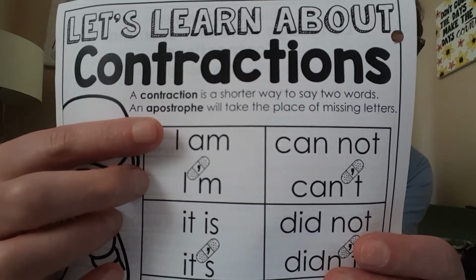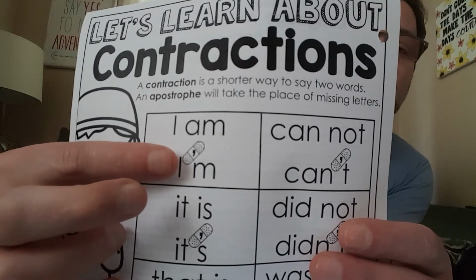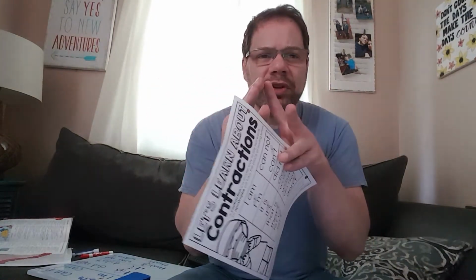An apostrophe. So an apostrophe is like a Band-Aid, right? It's going to take that boo-boo of that letter we're ripping out of that word. We're going to put those two words together and let's consider that an apostrophe, almost like a Band-Aid. All right, let's look at some examples. And I hope this is making sense.